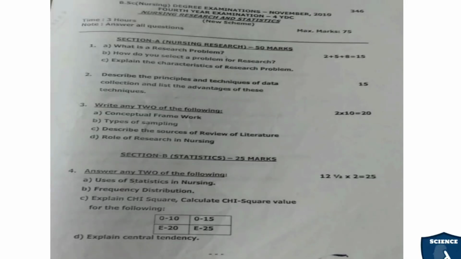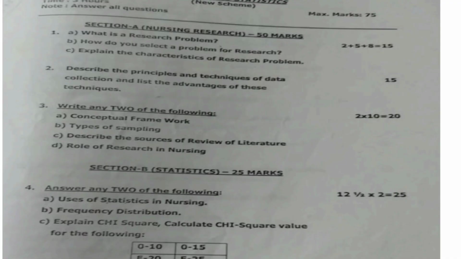Next is November 2010 question paper. Nursing research. 1A. What is research problem? 1B. How do you select a problem for research? 1C. Explain the characteristics of research problem. Second question, describe the principles and techniques of data collection and list the advantages of these techniques.